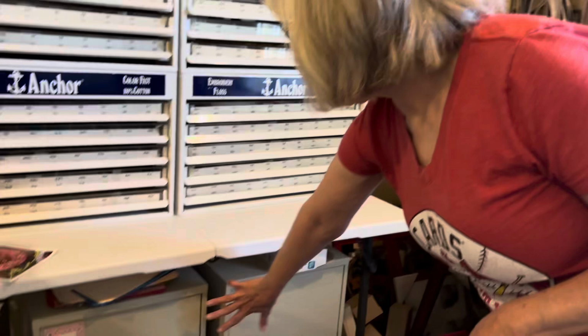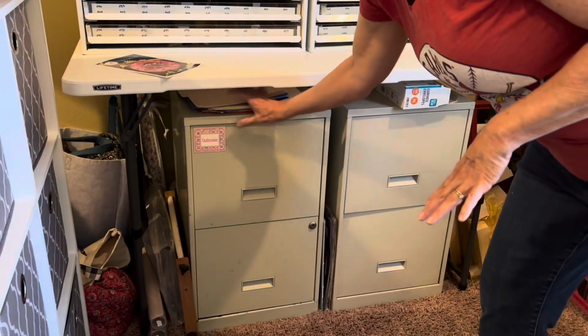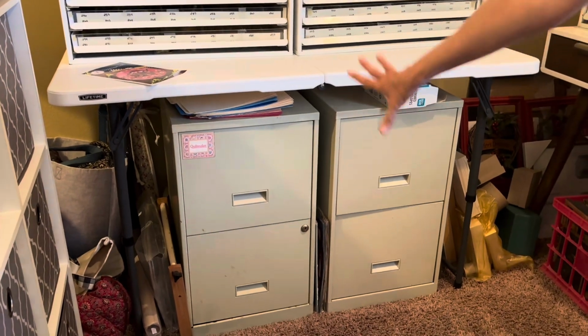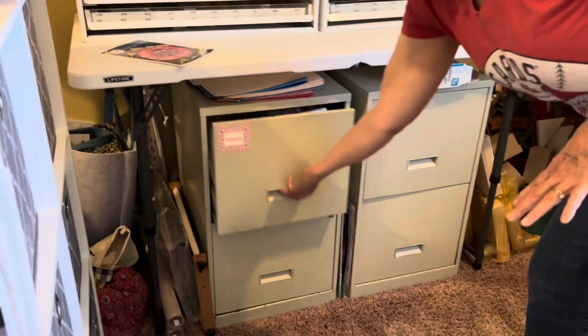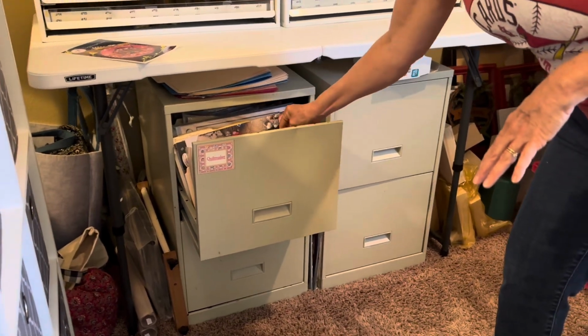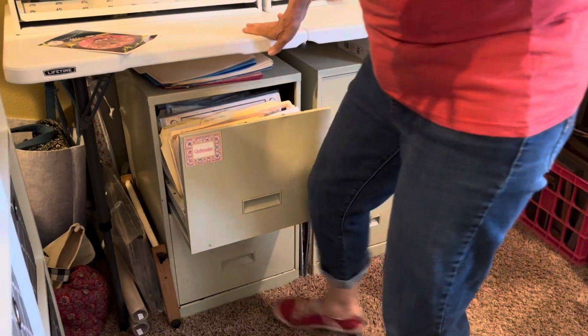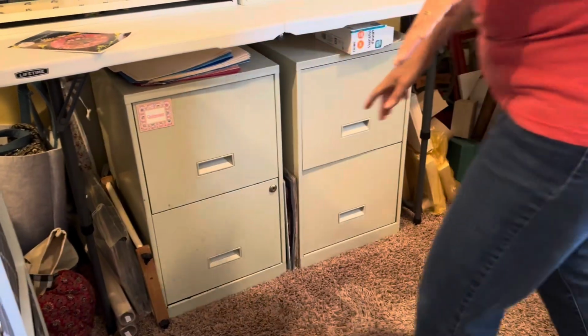Then I have my file cabinets with my cross-stitch charts, extra file folders for filing charts, and they're just like Marlene's. They're in alphabetical order by designer, and a few by topic, but most of them by designer.